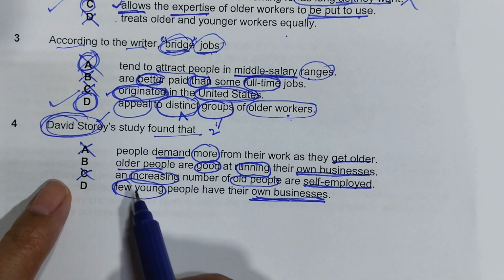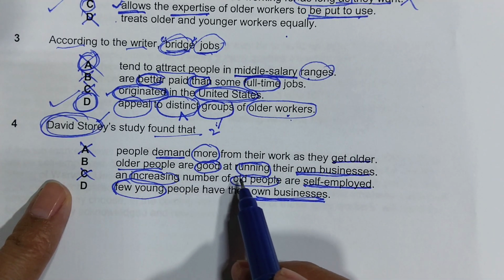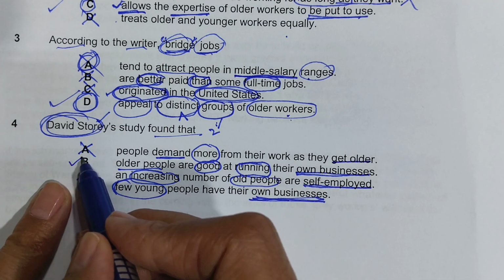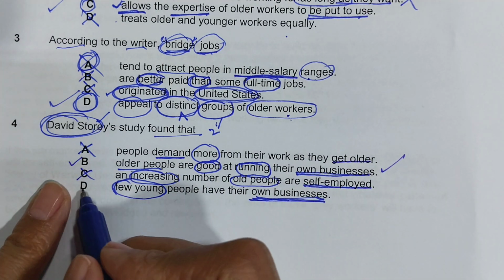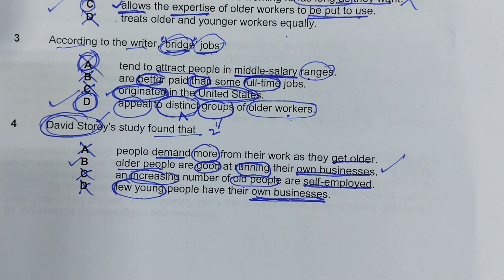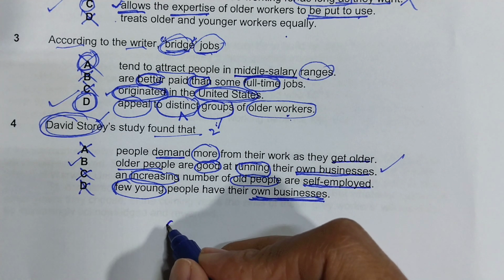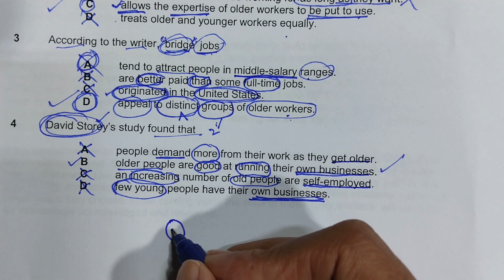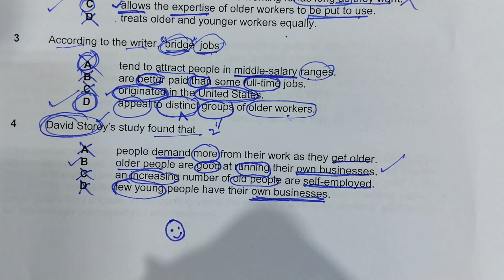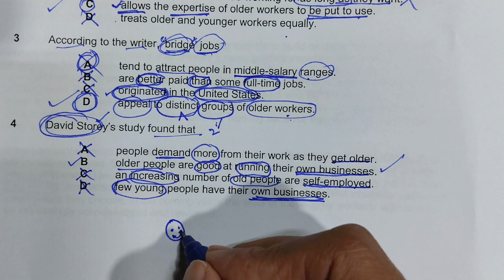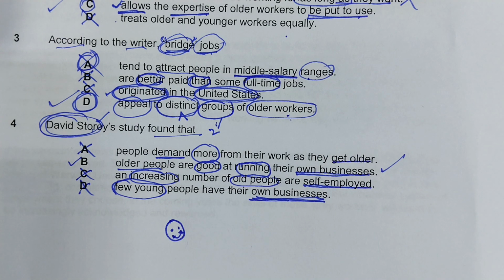So our answer will be older people are good at running their own businesses. Our option is B. So B is the option and D is not the answer. I hope you understand how to solve your questions for MCQs. If you are facing any problem, please let me know. I will help you, and I hope this video will be very useful for you.